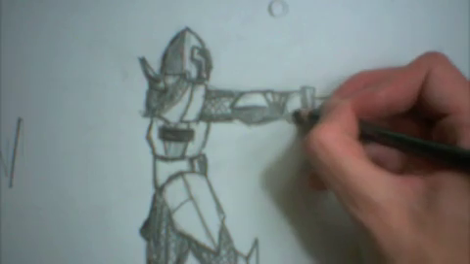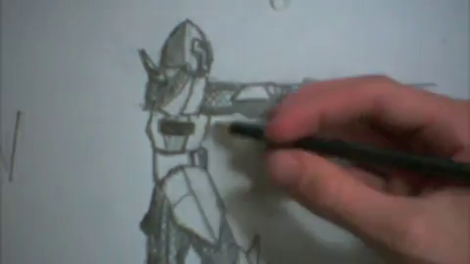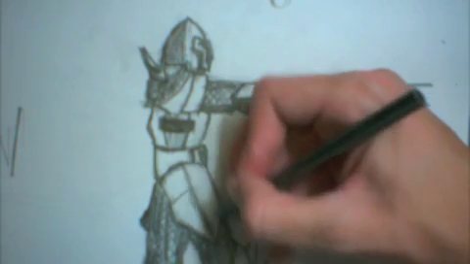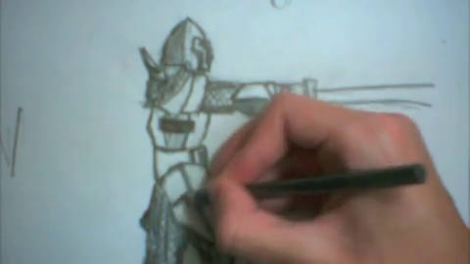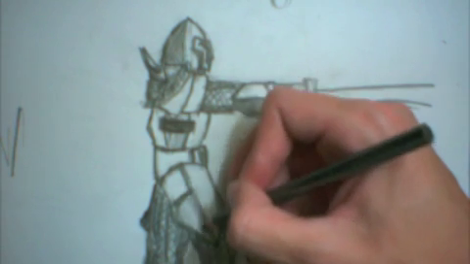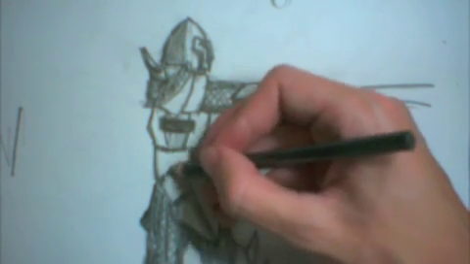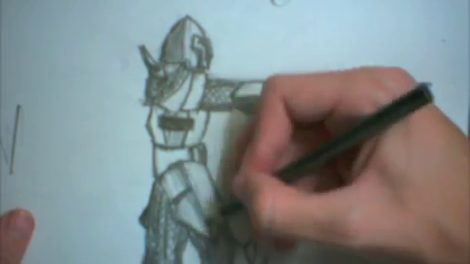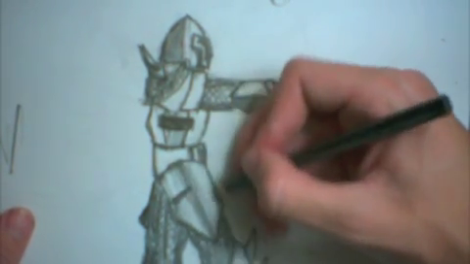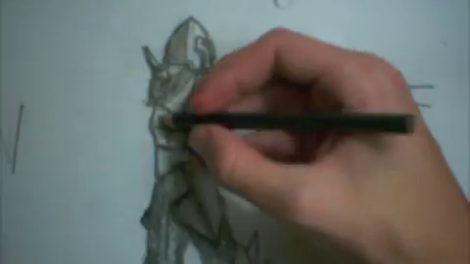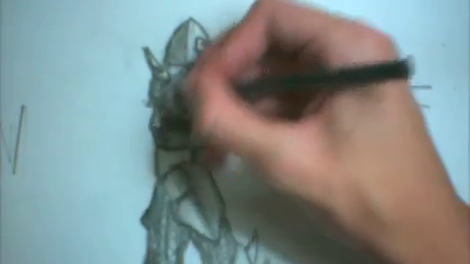So here you can see the shiny shading with the really harsh delineation between black and white. And down there, I imagine that leg guard as being not metal, but hard leather or maybe even wood.